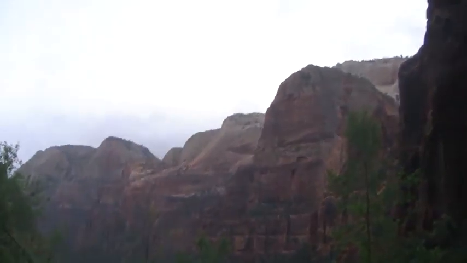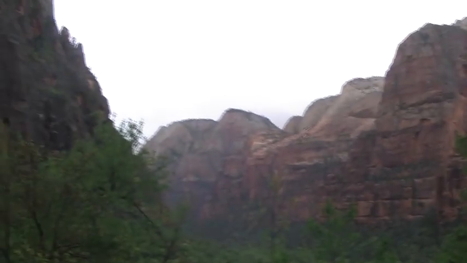It's a view of the canyon. Hanging gardens.